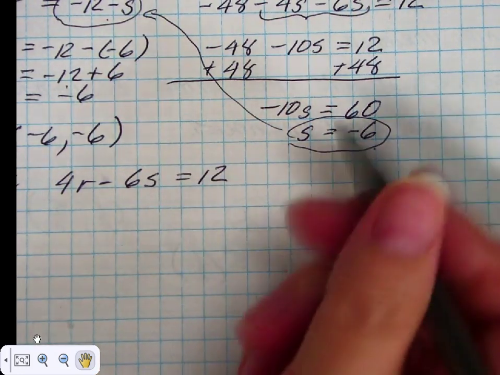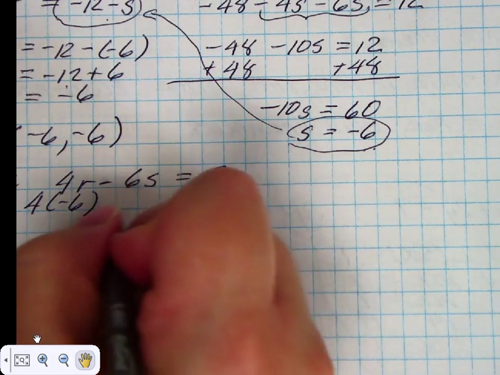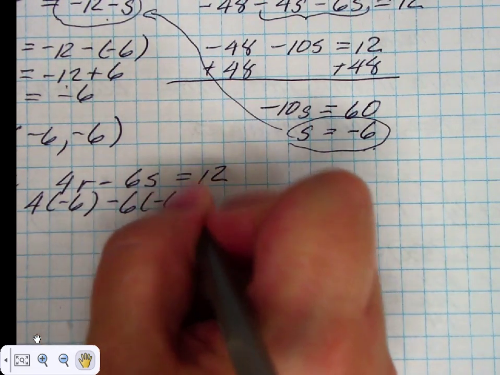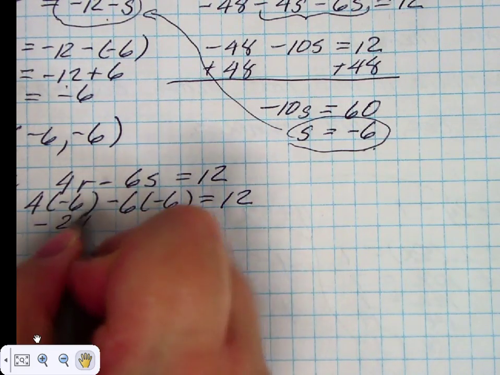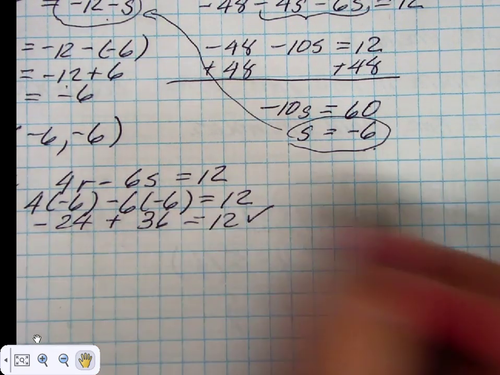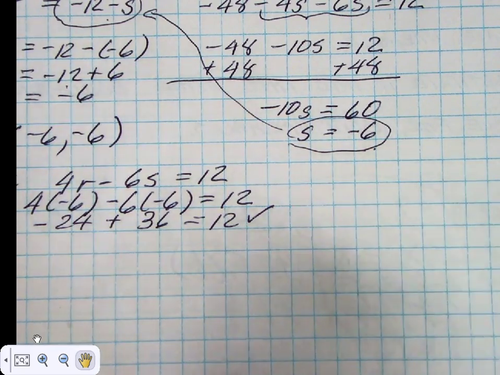Let's see if I got this one right. So 4 times negative 6 minus 6 times negative 6 is equal to 12. So is negative 24 plus 36 equal to 12? Yes. So this one, I know without a doubt, is correct.